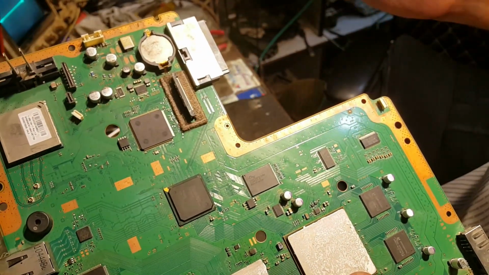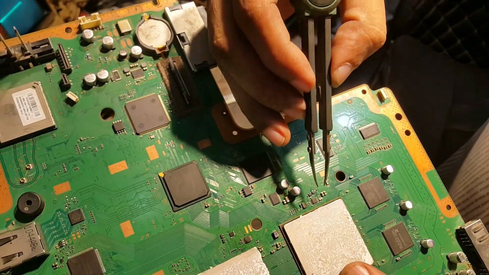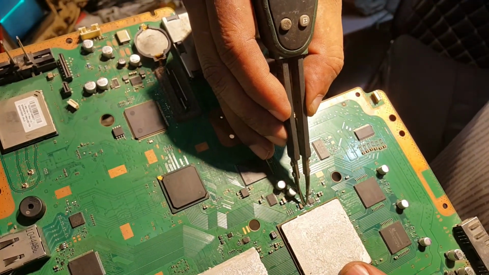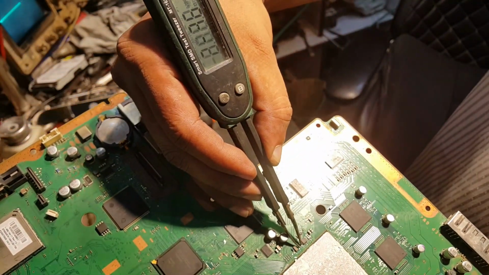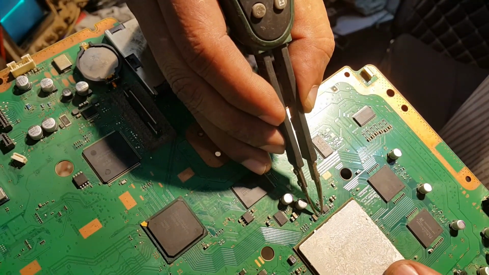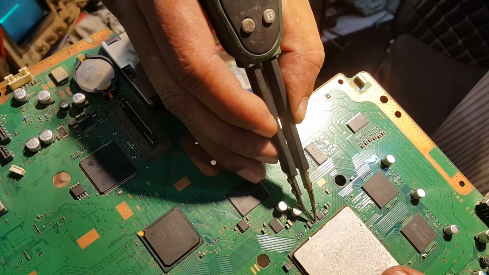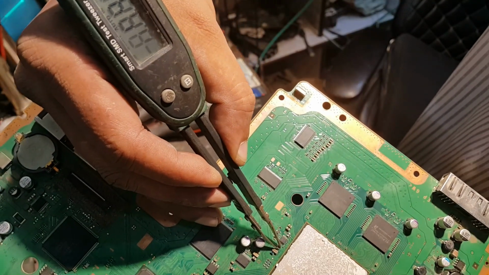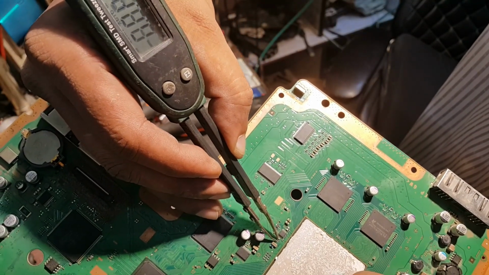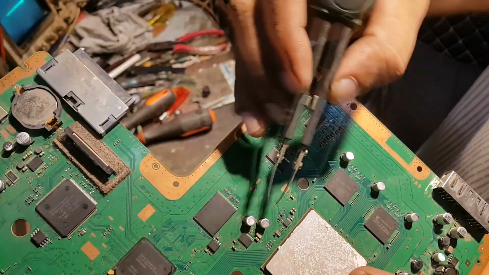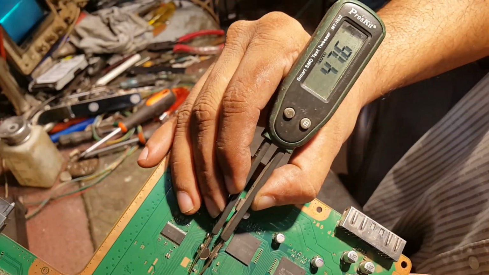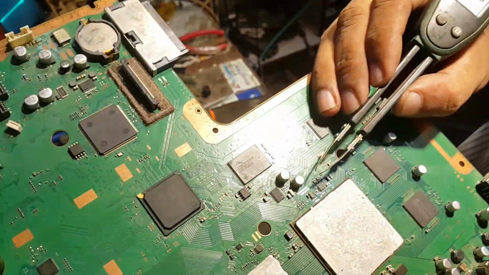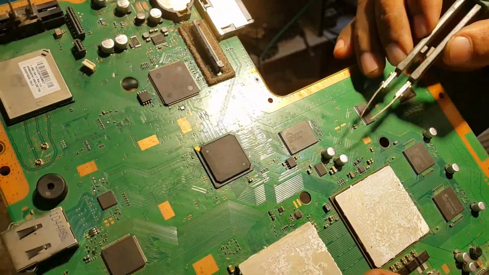Now go for the thermal circuit. This will be 100 ohm. Yes, it is 99 ohm, and this is 99 ohm. This and this should be 47 ohm. Yes, it's okay. These two resistors are also fine.